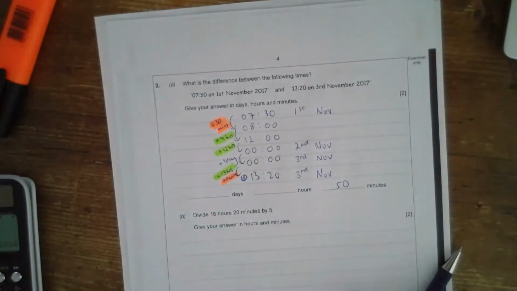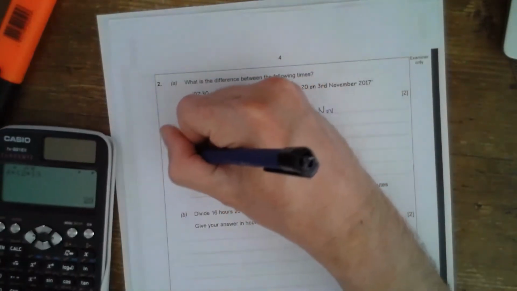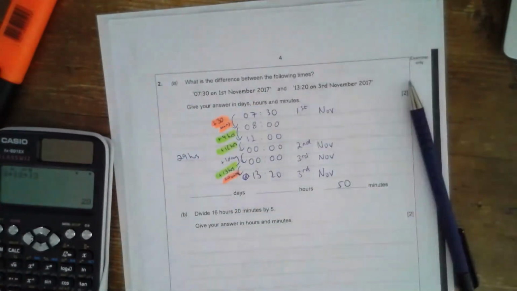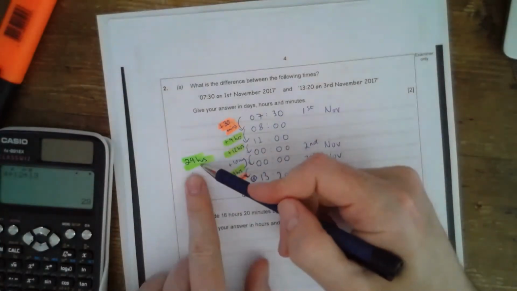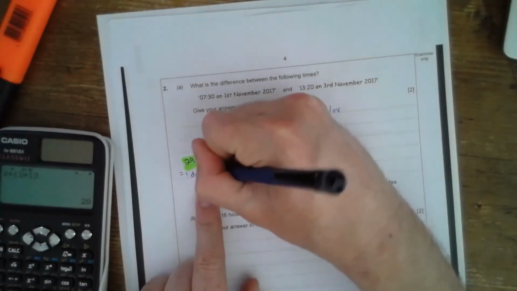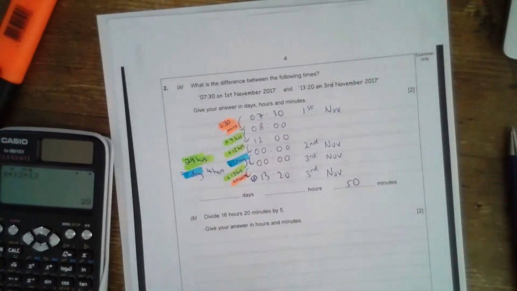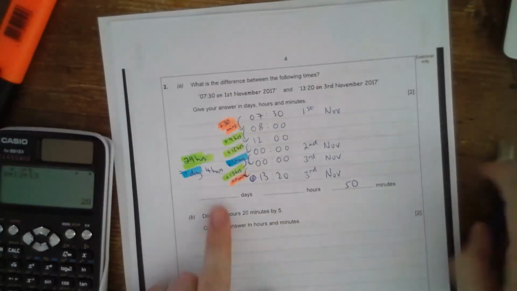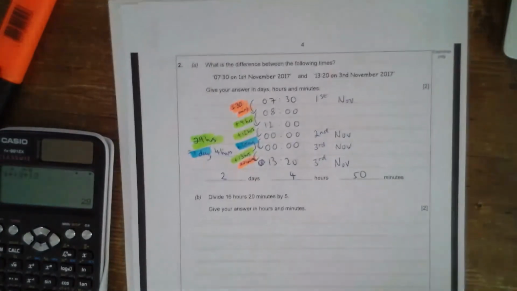So how much is that altogether? 4 and 12 and 13 comes to 29 hours. So in total there, I've accounted for 29 hours. Now there's a problem that 24 hours makes 1 day. So really, this is equal to 1 day and 4 hours. And the only other thing that I had here then was 1 day. Okay, so altogether, I've got 1 day and 1 day there. So 2 days and 4 hours and 50 minutes. Okay.